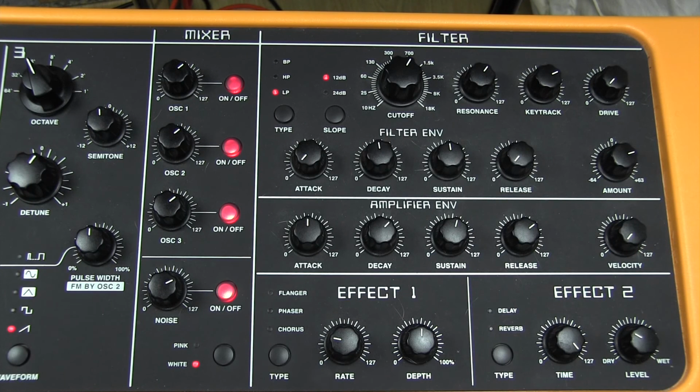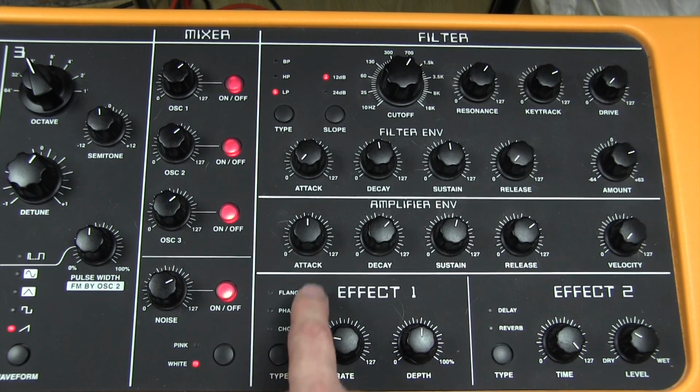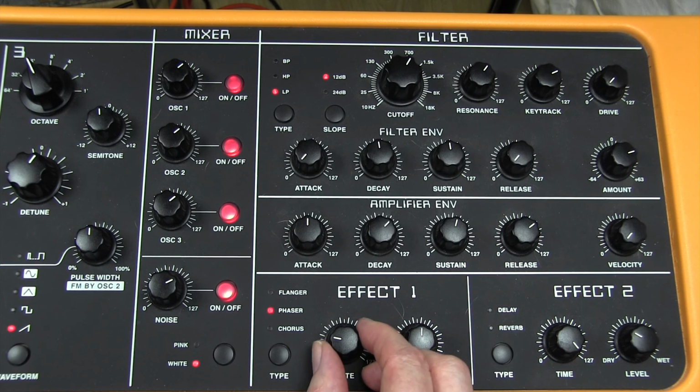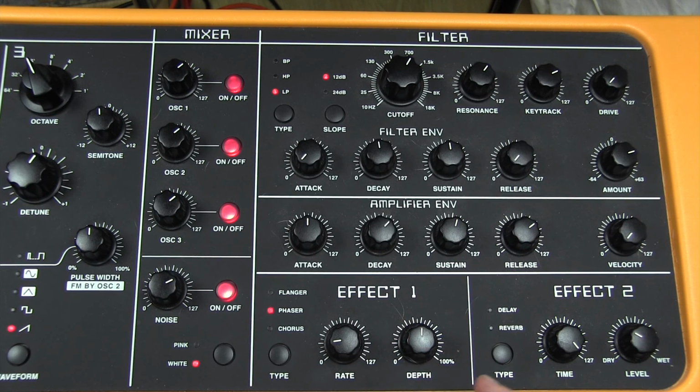There we are. And one of the essential elements to the whole sound is the phaser. So in effect number 1, I can select either chorus, phaser or flanger. I'm going to go back to the phaser, set the rate there as 12, which is quite slow. And the depth is already at 50. So that's our first pad sound.